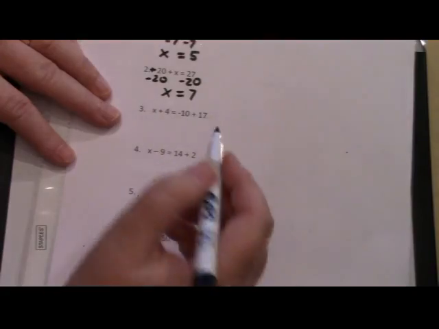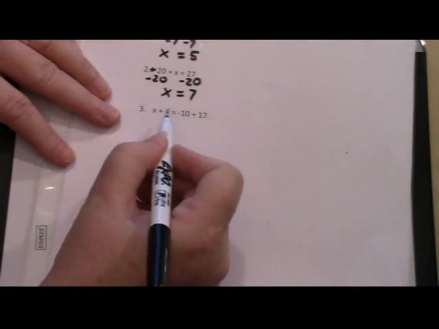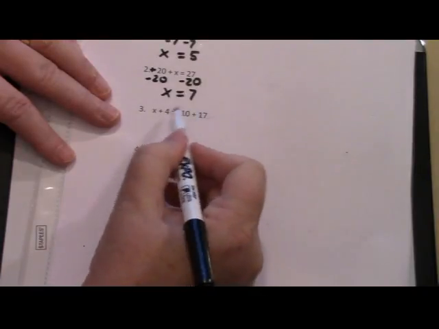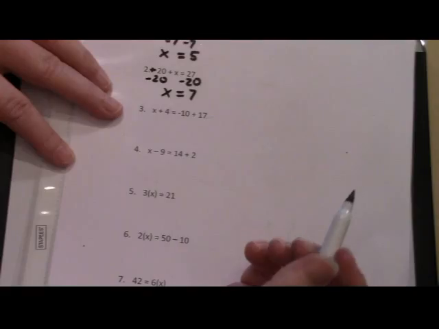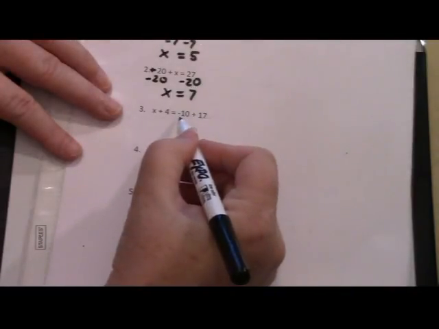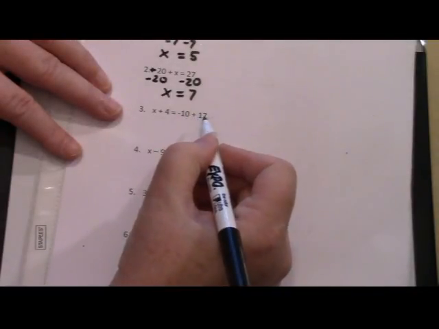Let's take a look at this problem. We might see something a little bit different here. Oh, we have a few more numbers, but you know what? That's okay. Let's just simplify. Can I add x plus 4? I can't. But I can combine negative 10 and 17 because they're like terms. So I'm going to first simplify this side. What does that give me? What is negative 10 plus 17?